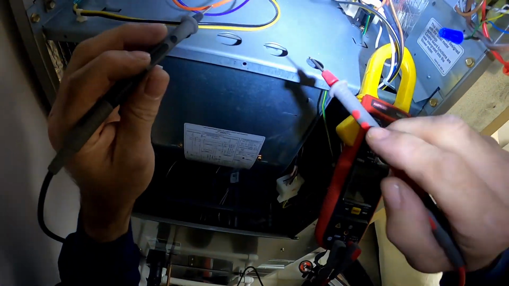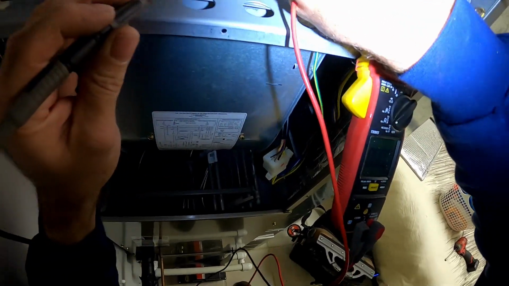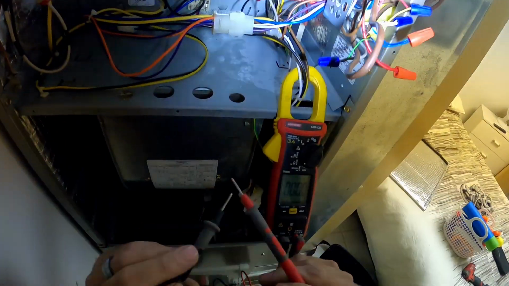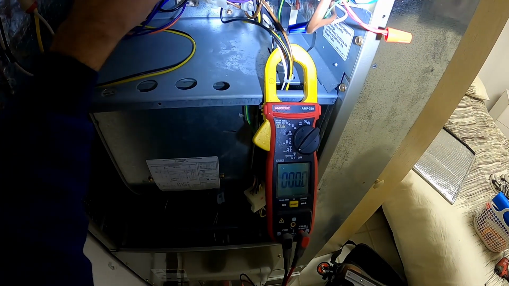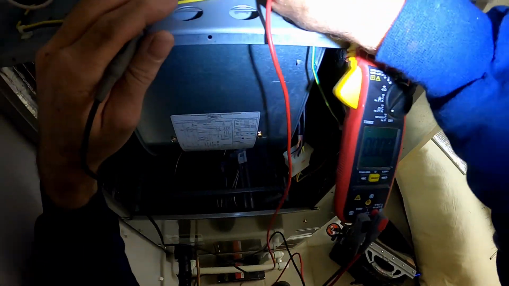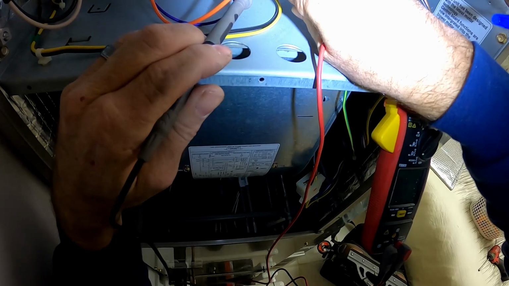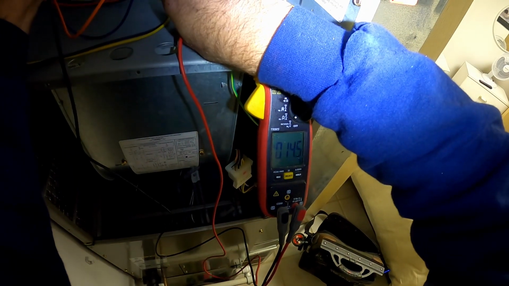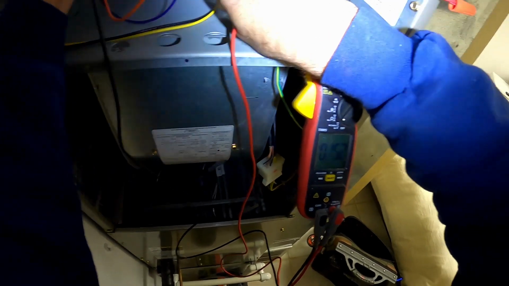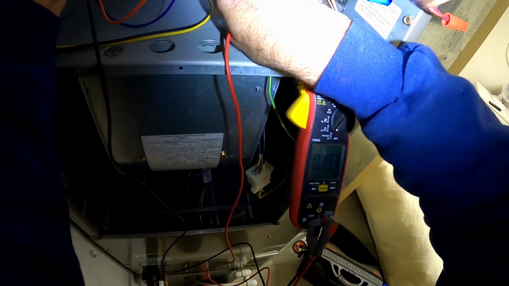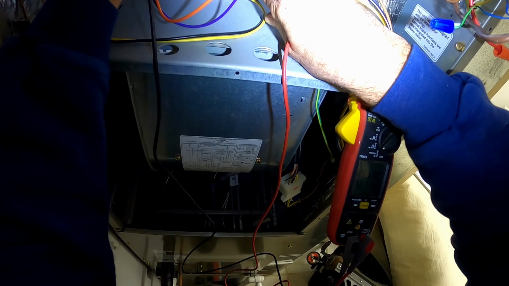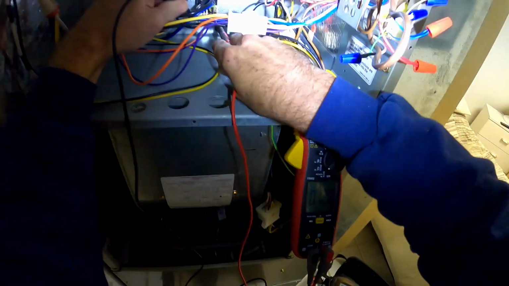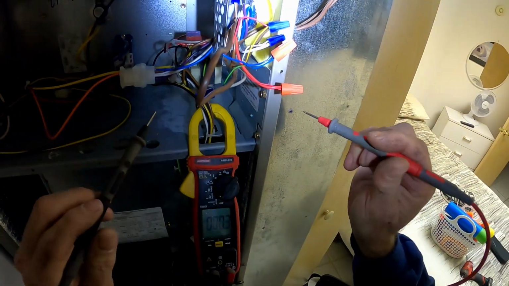And I should have, what does orange end up being? Orange ends up being a common. I should have 24 volts of power. Oh, I should have 24 volts of power here. Come on. Come on. Get on there. I don't. I have 14 volts of power.